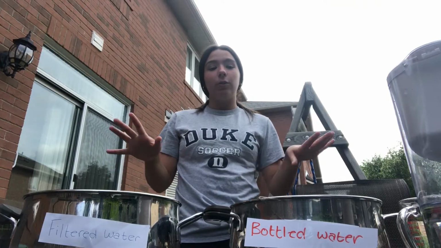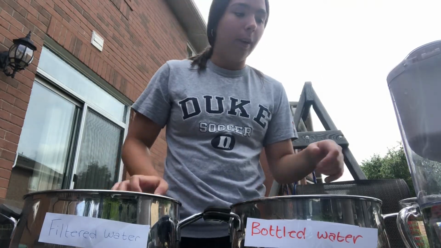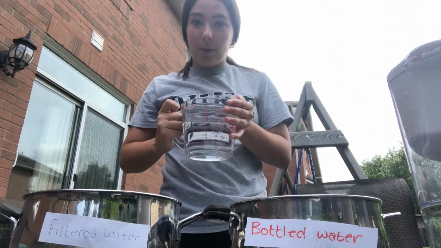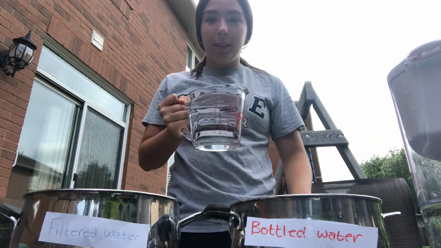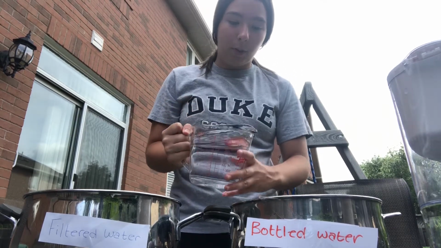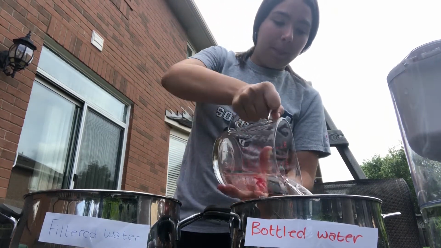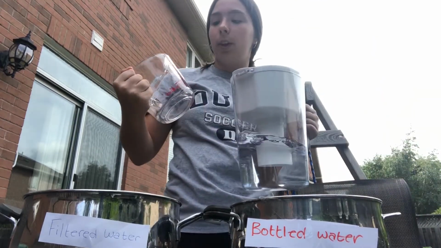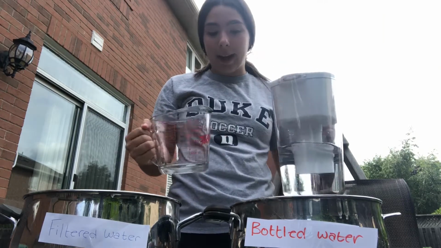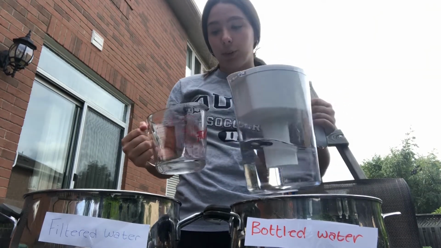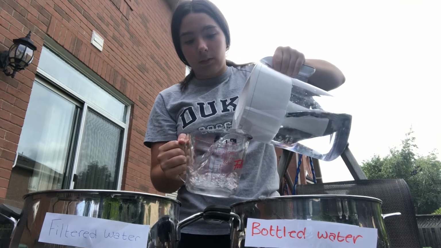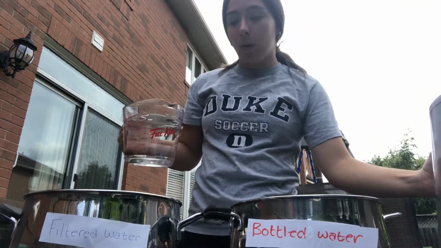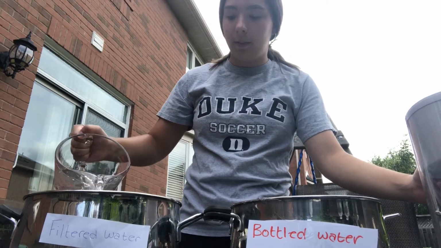So now that you have everything you need, you can start. First you pour, for me it's the bottled water, into the pot that has the label bottled water. And then next you want to measure 4 cups, like how I did for the bottled water, of the filtered water, and then pour it in the other pot.